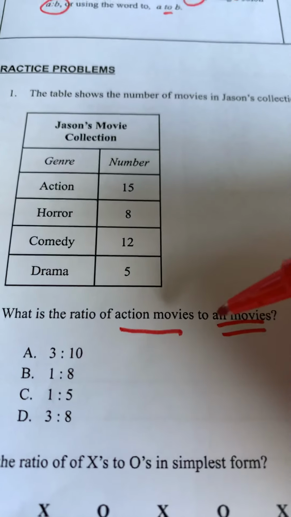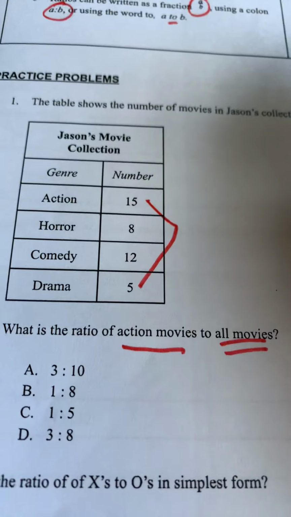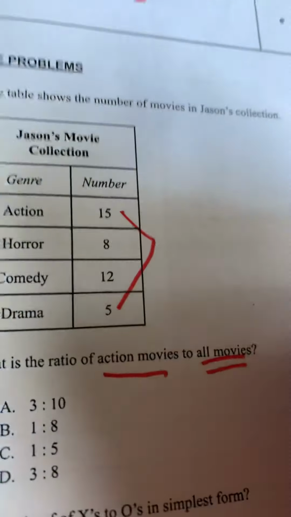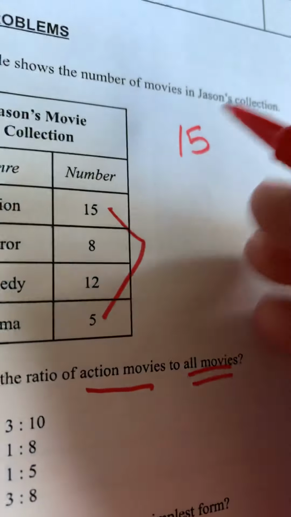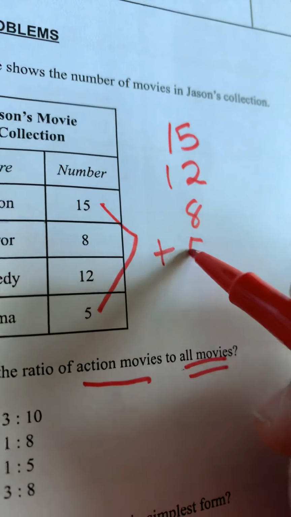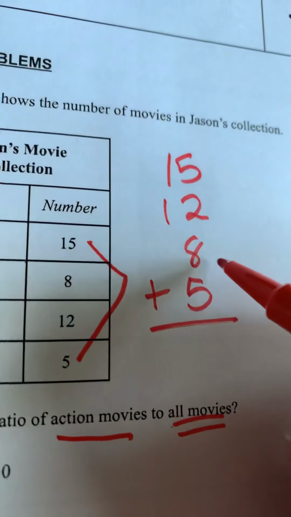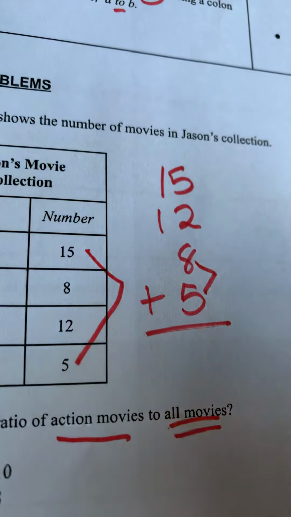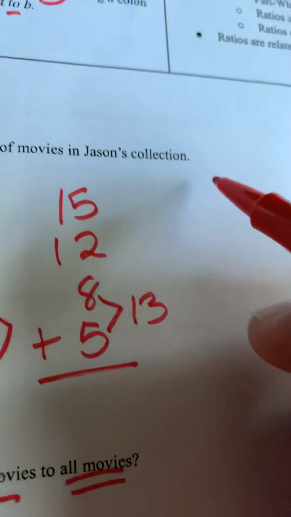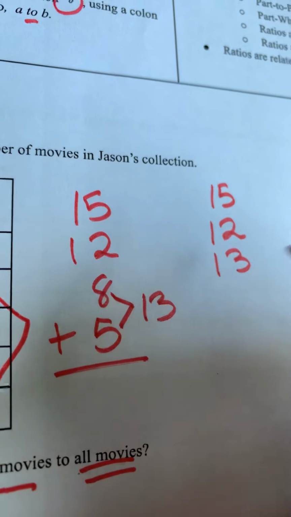When I see that "all," I know I'm going to have to add all these together first. So I'm going to go 15 plus 12 plus 8 plus 5. To help myself out even more, I'm going to combine those 2 because that's 13. So I have 15 plus 12 plus 13.